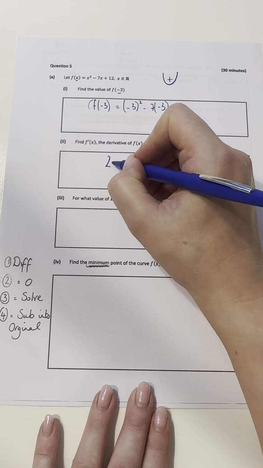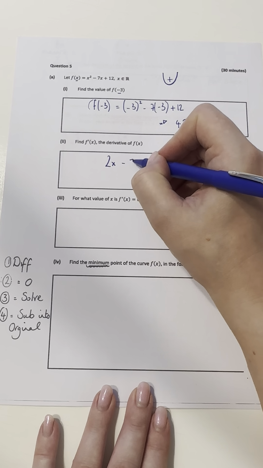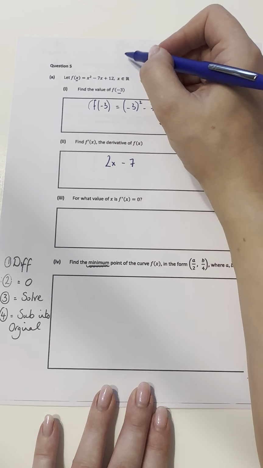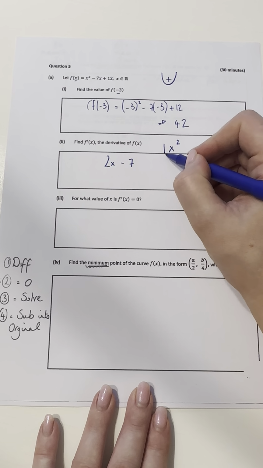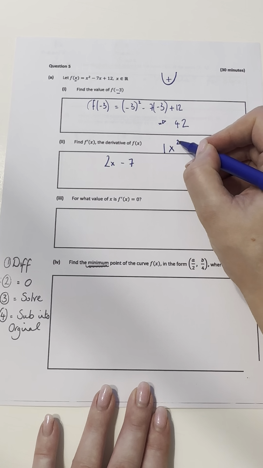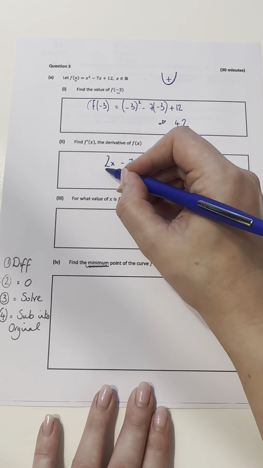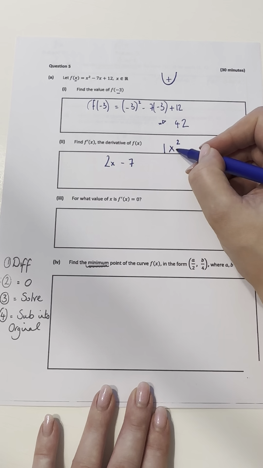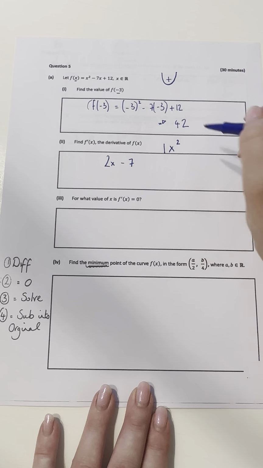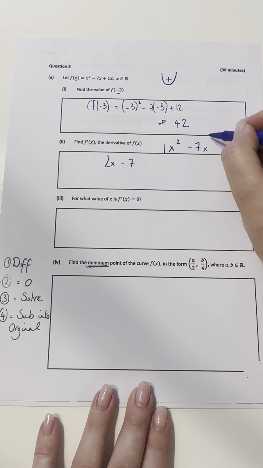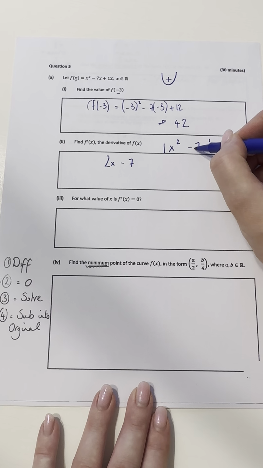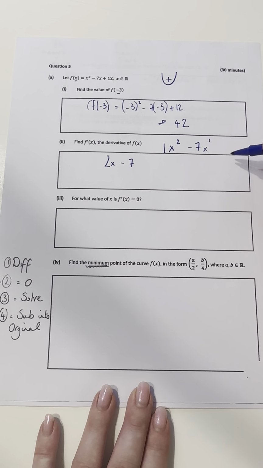That will be 2x minus 7. How did I do that? Remember, x squared, there's really a secret one there. So 2 by 1 is 2x, and you reduce the power by 1. And then that minus 7x, there's really a secret one there. 1 times minus 7 is minus 7.